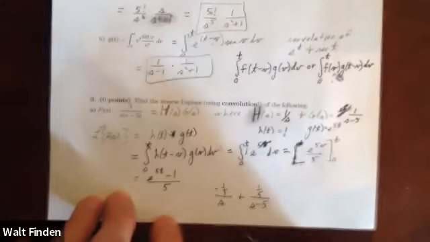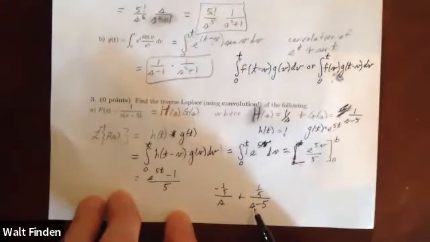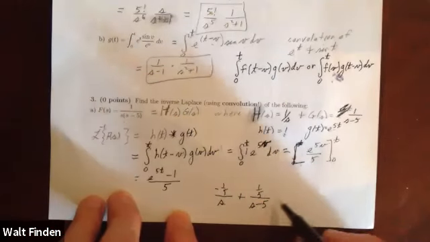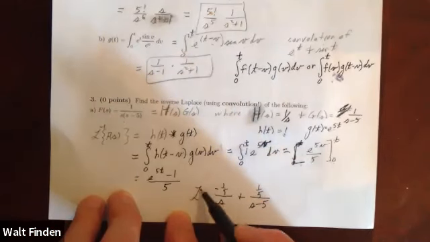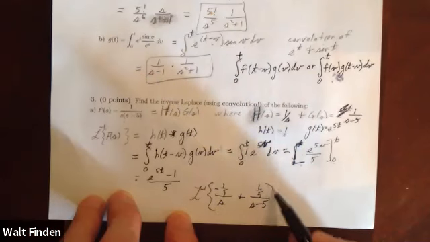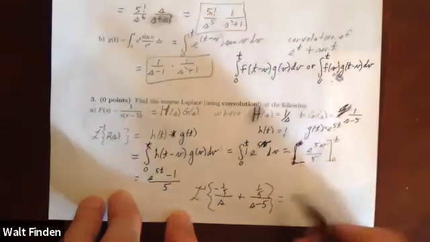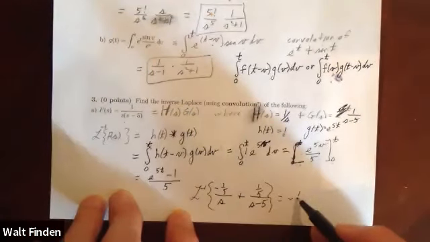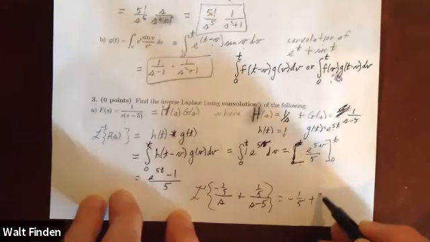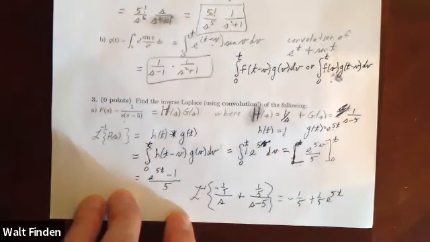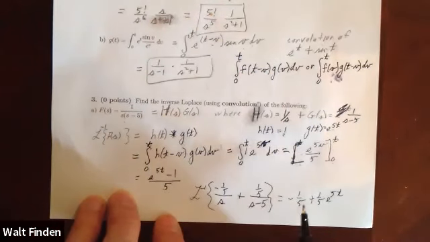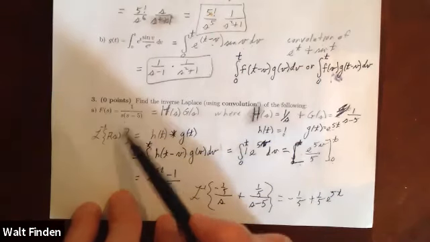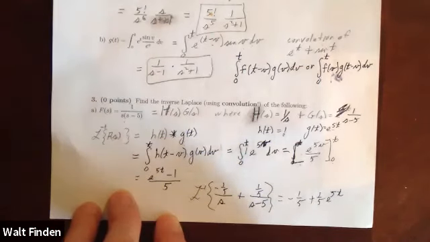And so when I do the inverse Laplace transform of that, I get minus 1/5 plus 1/5 e to the 5t. You see, we got the same thing. I got there a little bit faster. If you have your choice, I would do partial fractions and then you have it broken down.